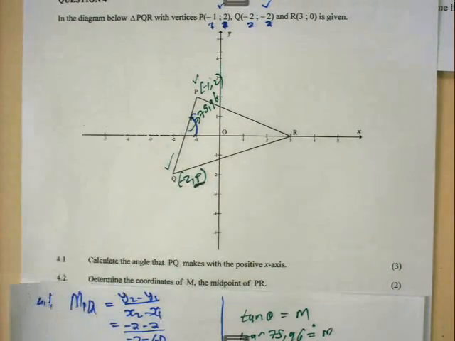Boys and girls, I believe now you are familiar with this type of questions. Of course, it's a 2 marks question. Maybe 2 minutes we will do on this one, right? Can you determine for me the coordinates of M, which is the midpoint of PR? Then immediately after 2 minutes, strictly 2 minutes, boys and girls. We must learn now to use our time effectively.